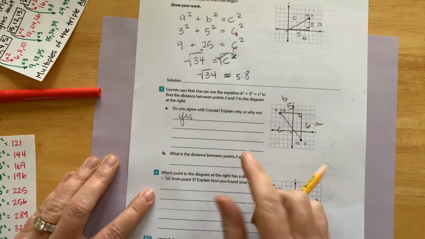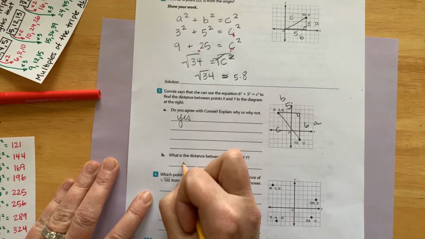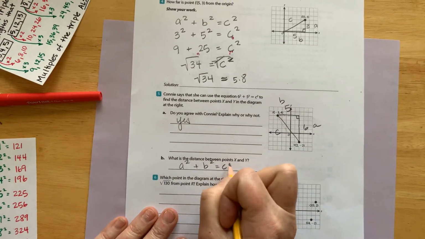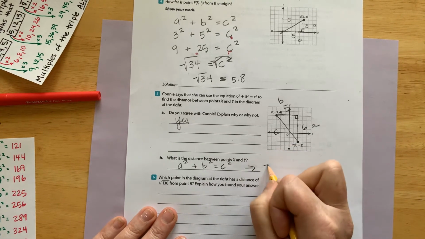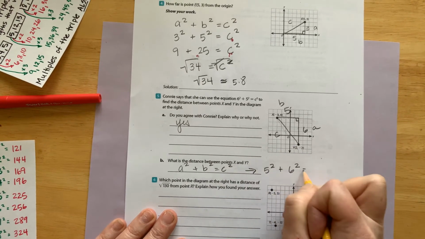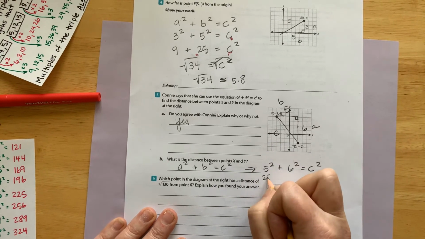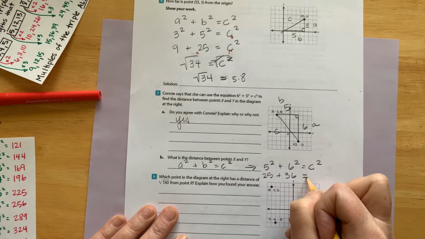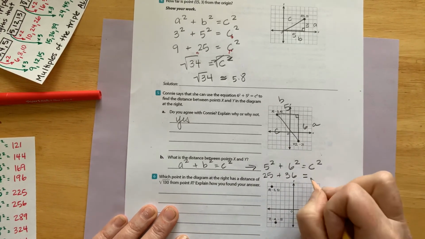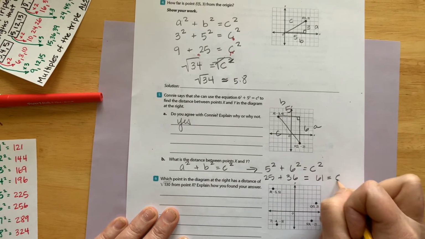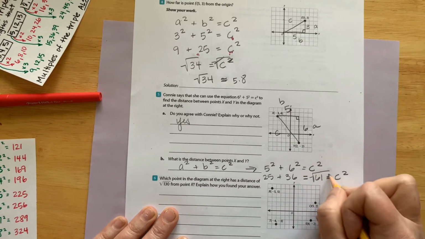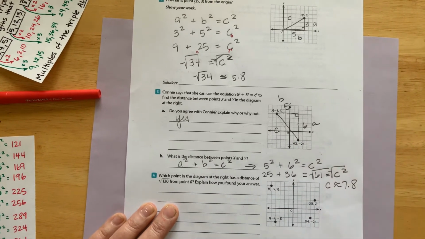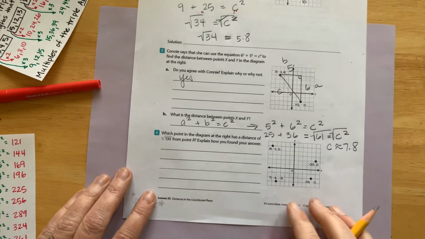What is the distance? So if you've done this correctly, remember you're going to plug in A squared plus B squared equals C squared, which will become 5 squared plus 6 squared equals C squared. You should have 25 plus 36, and that will become 61 equals C squared. And if I find the square roots of both, C is about 7.8. Okay, how about our last one?